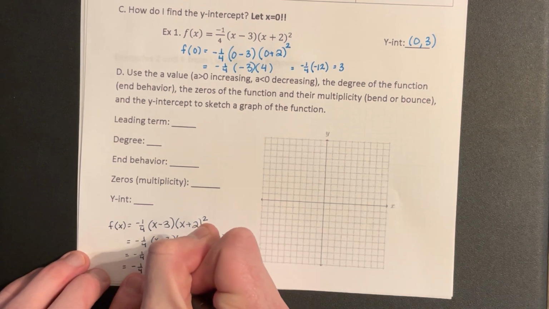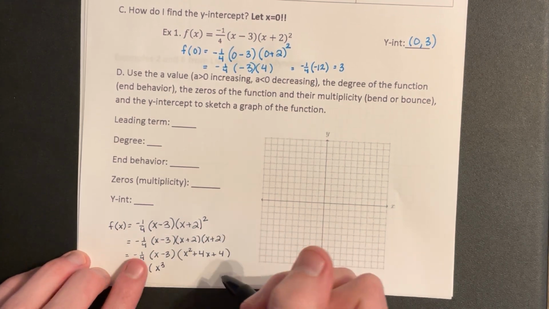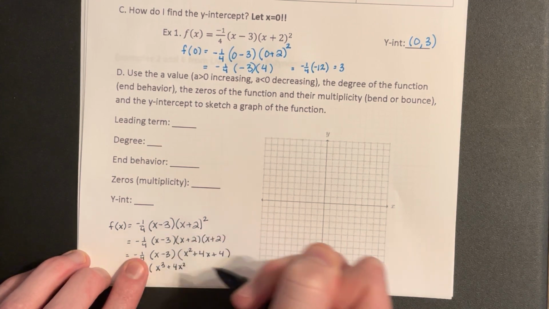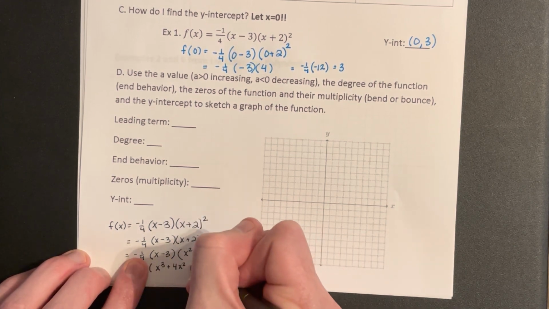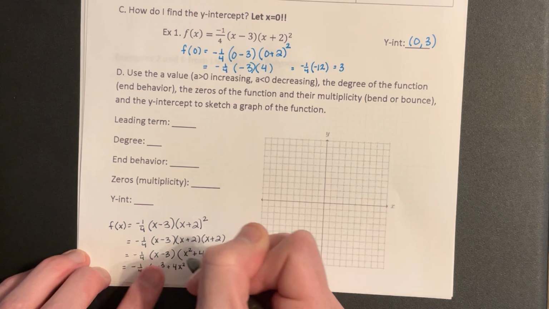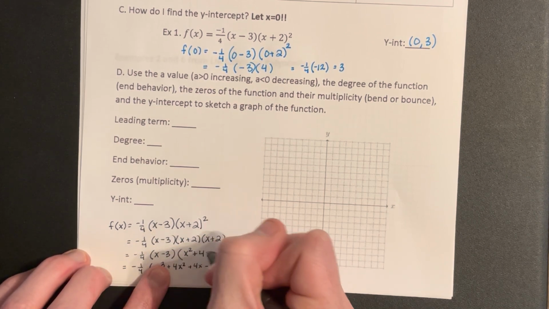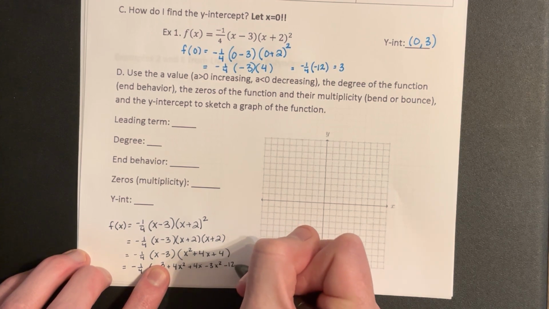And then we would have distributed the x minus 3. So this would give us x cubed. X times 4x would be 4x squared. X times positive 4 is 4x. Then we distribute our negative 3, so negative 3x squared. Negative 3 times 4 is negative 12x. And then negative 12.